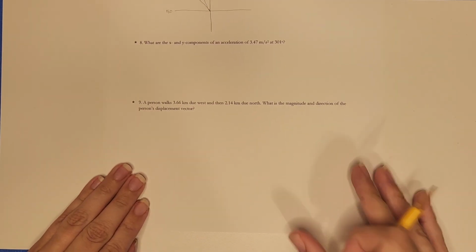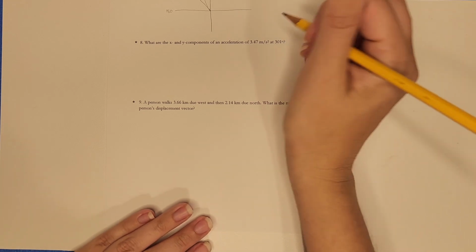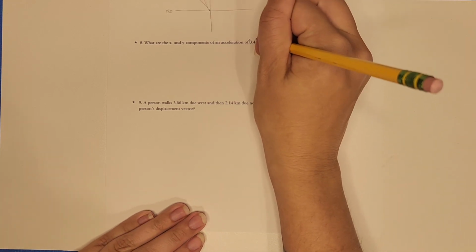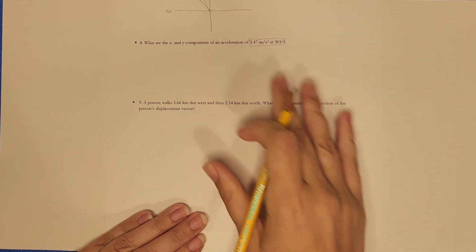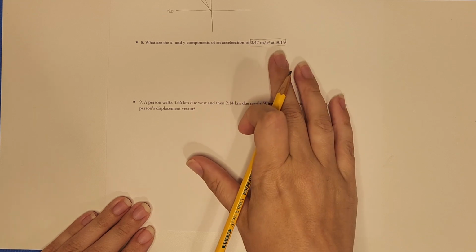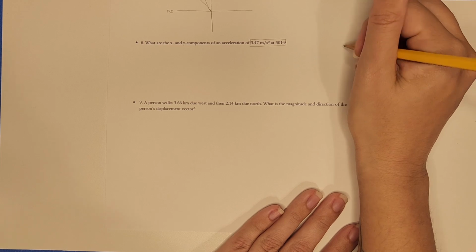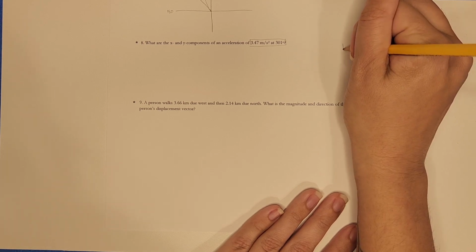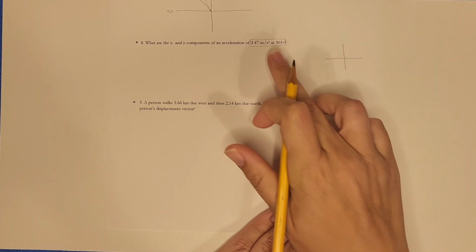Now question 8, what are the x and y components of an acceleration of 3.47 meters per second squared at 301 degrees? Okay, so this is our main magnitude and direction that we are determining. And what we're looking at as far as a graph here, okay, we have 301 degrees.